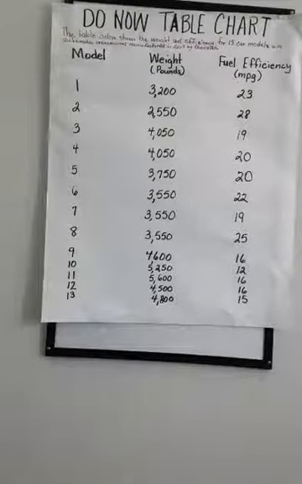Good morning, everyone. As you come on, you will see a set of data. This is a table chart. And I want you to look at it because today we are going to be talking about scatter plots. So you are going to be using a set of data to graph these points here. Okay?